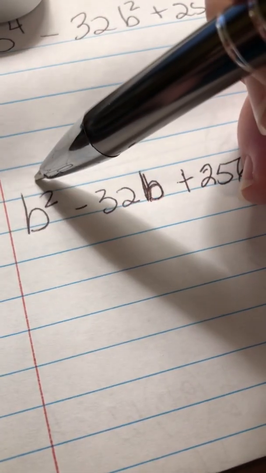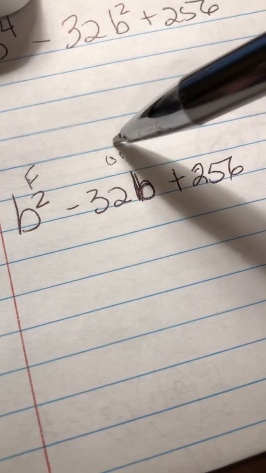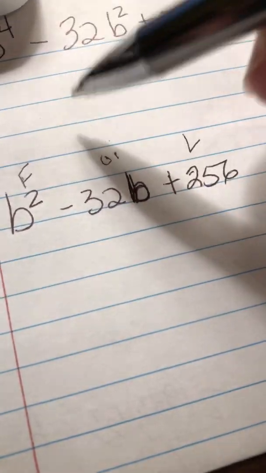So if you had this problem, most of our problems start off with squared. And these problems are actually the result of FOIL: first, outer, inner, and last. Remember doing FOIL when we had two sets of parentheses.